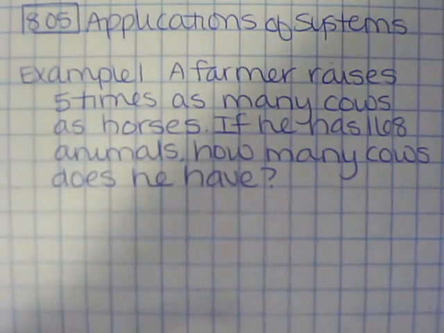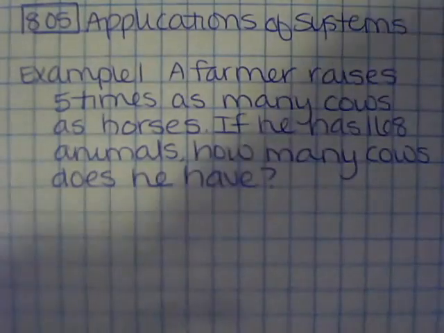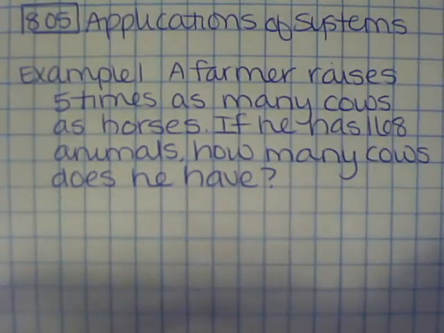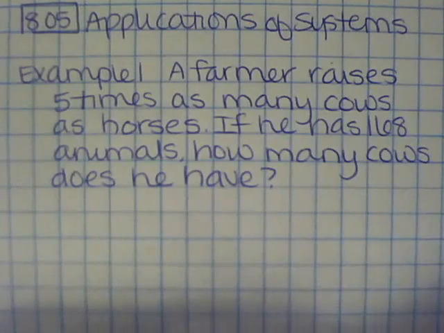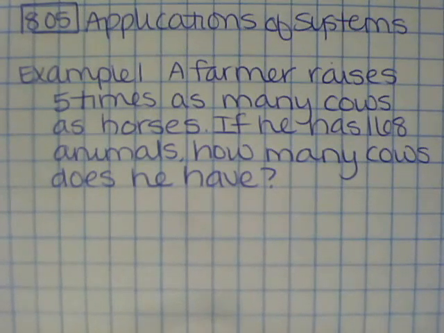8.5 is on applications of systems. That means how are systems used in the real world? Now, a lot of the problems you're going to do in this section are word problems, and a lot of times we dread the word problems, but they actually are going to bring some context to why you're learning how to solve systems. So example 1 says a farmer raises 5 times as many cows as horses.